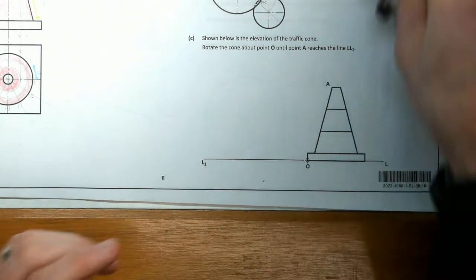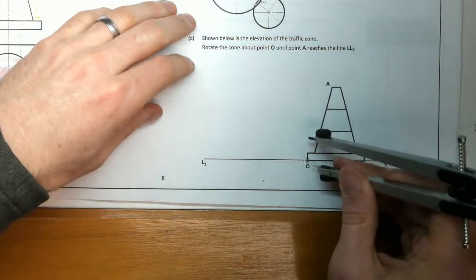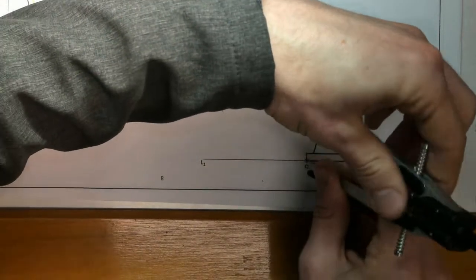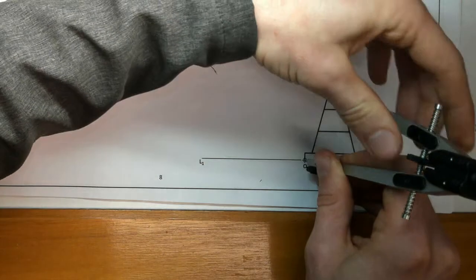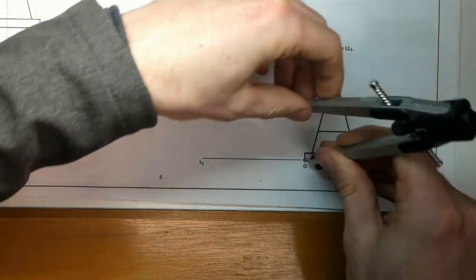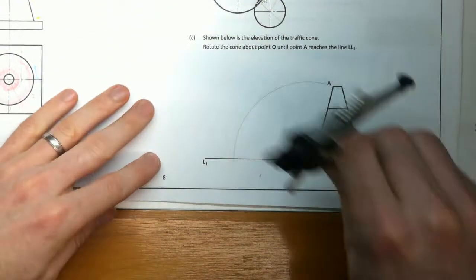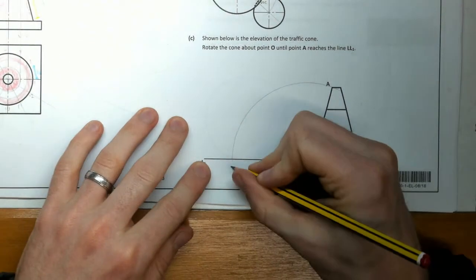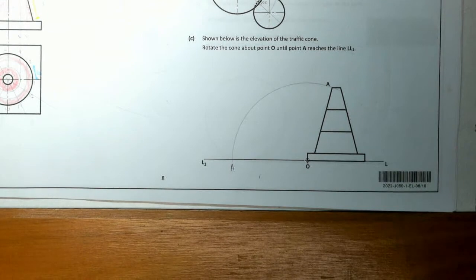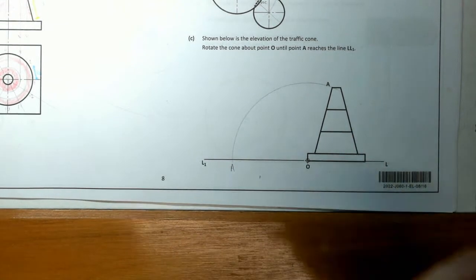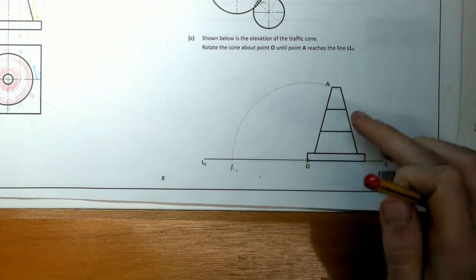So first of all, I'm going to find A hitting that line. So rotate it down. So that's my new A, A1.